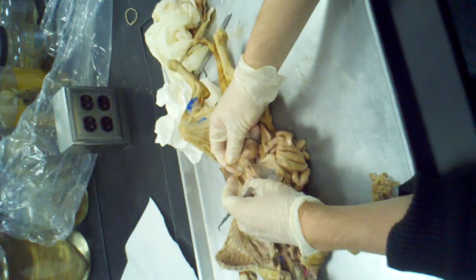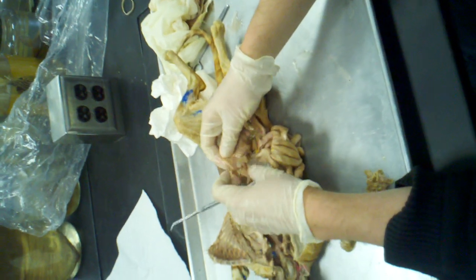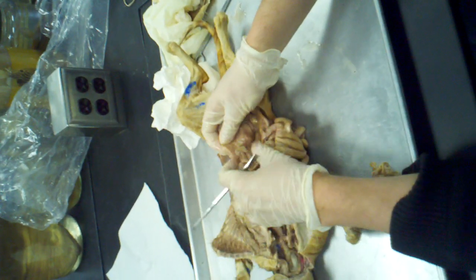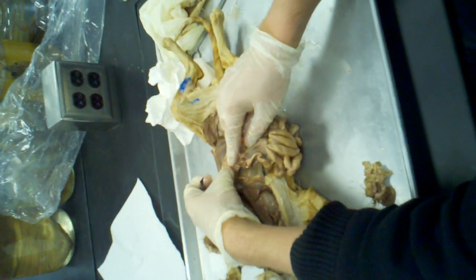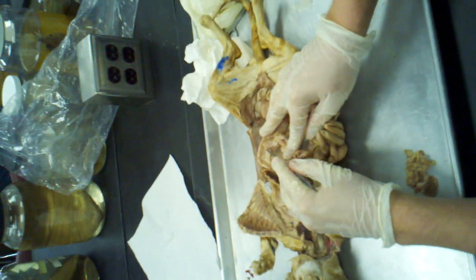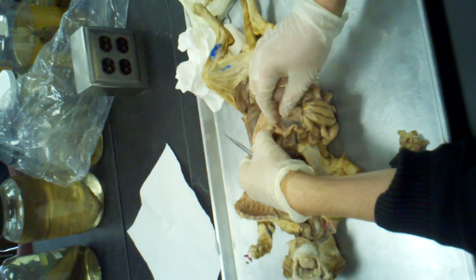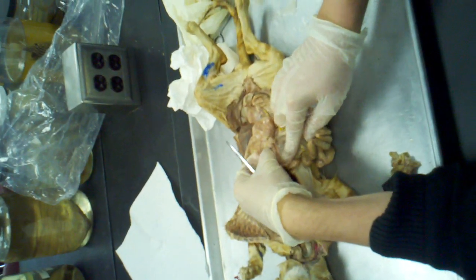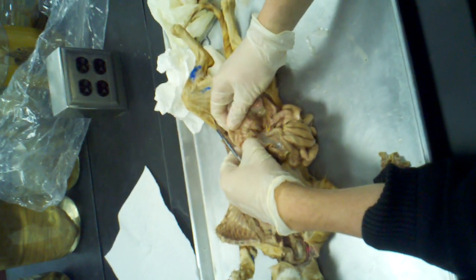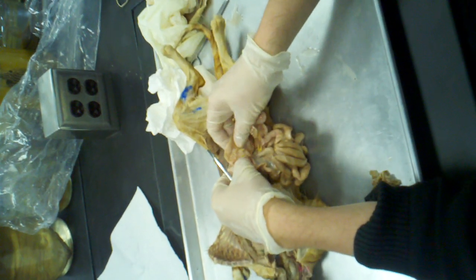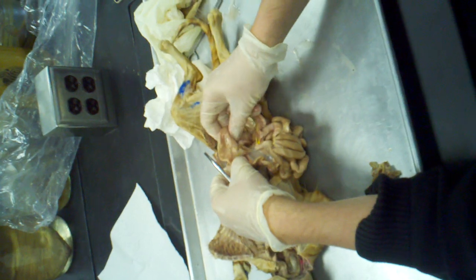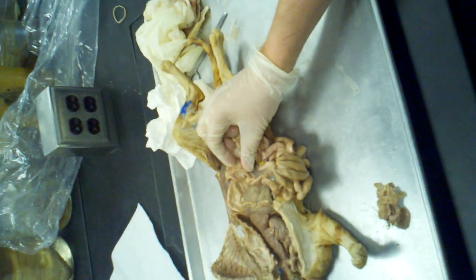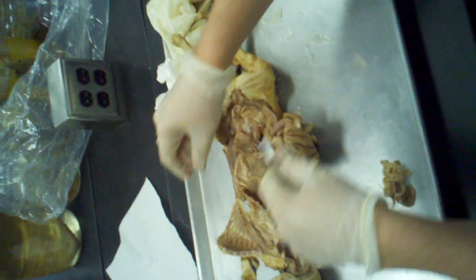Right at the intersection of the greater intestine, or the colon, and the lesser intestine is this small part right here. This part right here is known as the cecum. So in a cat, of course, it's very small because it's a carnivore. In us, it's very small. But in herbivores, this would be a huge paired organ.